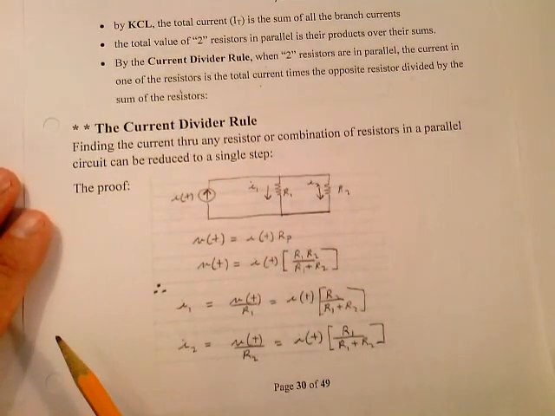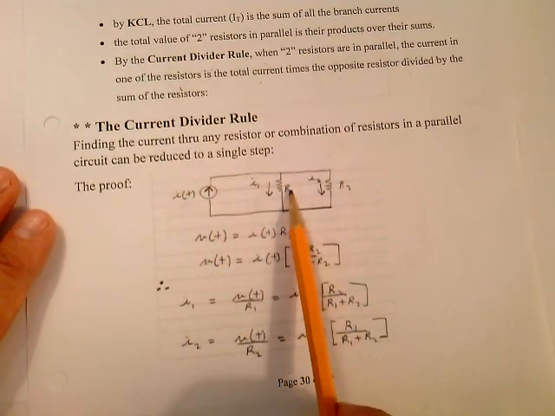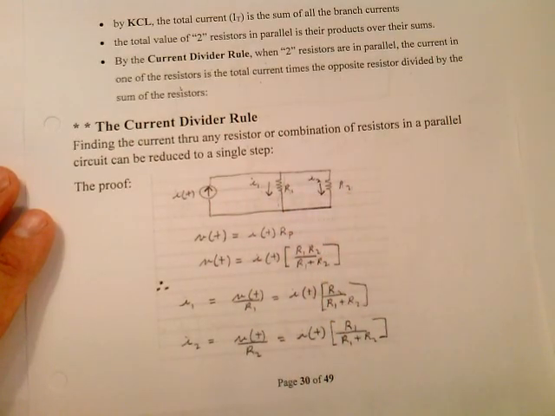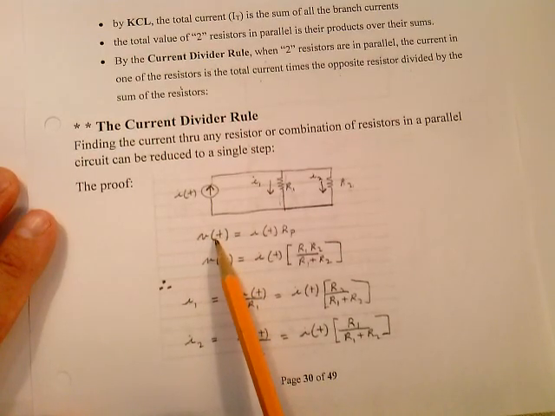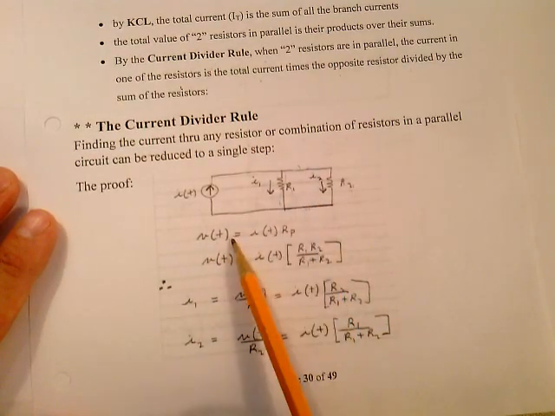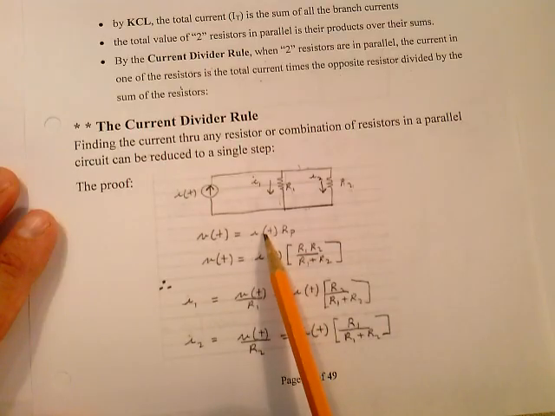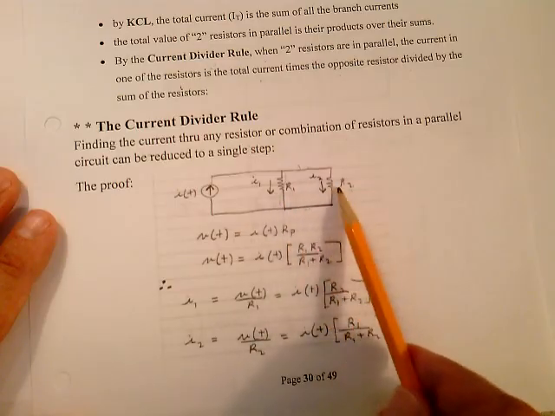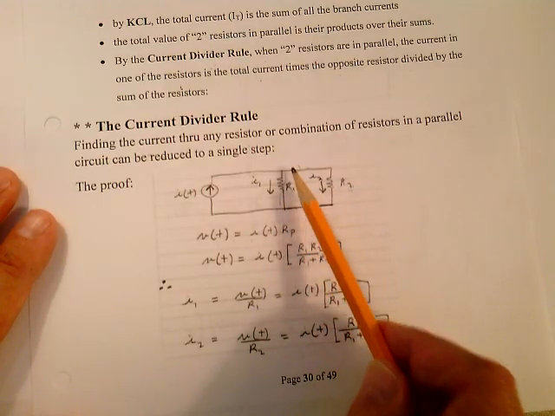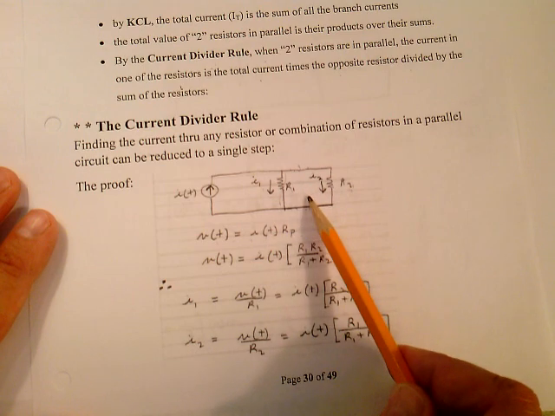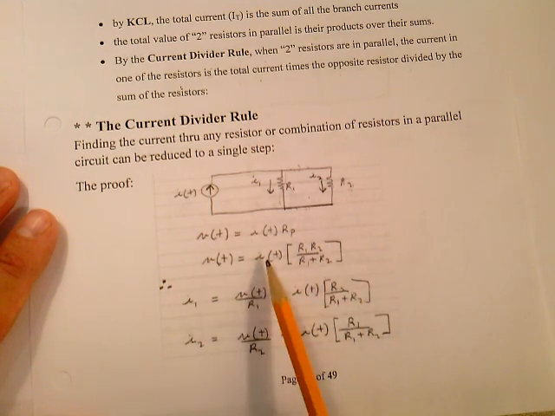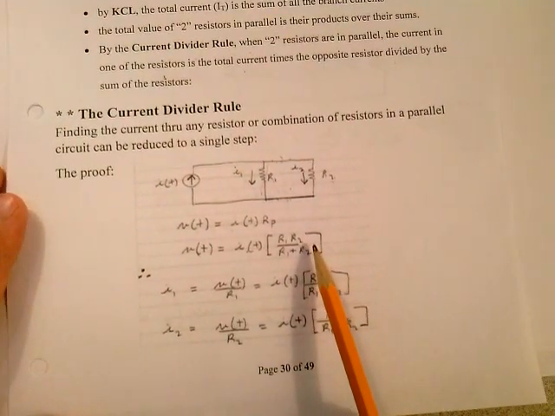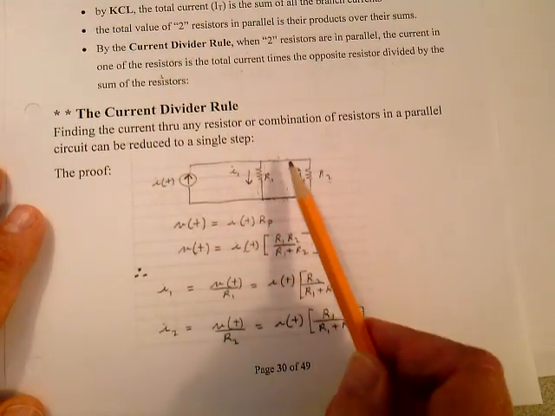So here's the proof of it. I have a simple current source here, and I have resistor R1 and R2. I call this I1 going through R1, and I call it I2 going through R2. We know that the voltage across those resistors is equal to the total current times the equivalent parallel resistance. In other words, if we reduce this as product over the sum and come up with one resistor, the voltage drop across this parallel circuit is going to be given by V of T. V of T is the current times that equivalent resistance. Okay. That's the voltage drop across each one of these.